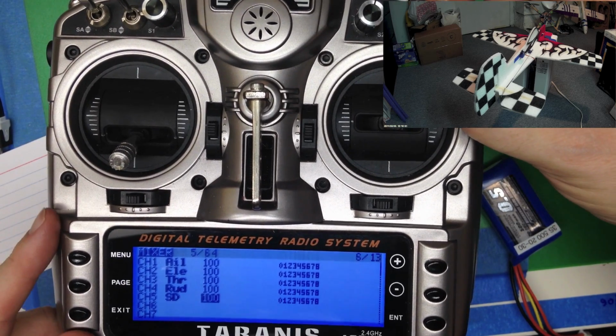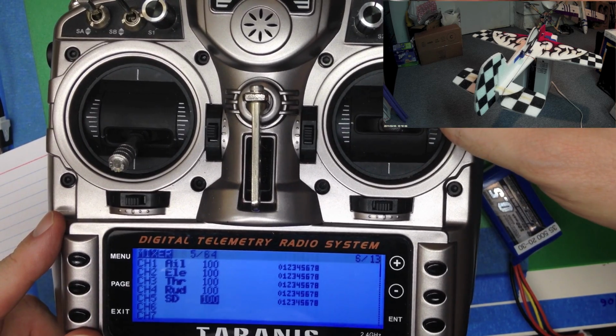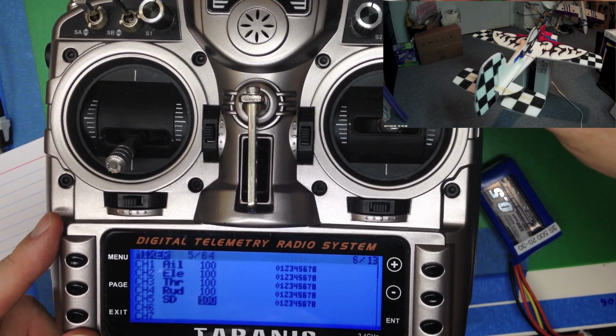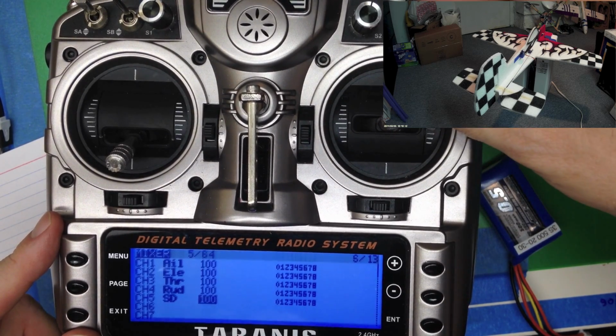Let's try our switch D. And it looks like our landing gear stand-in is doing great. There's the middle position, which of course you wouldn't use for landing gear, but that all looks good.